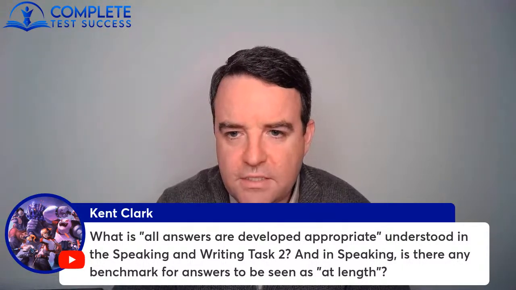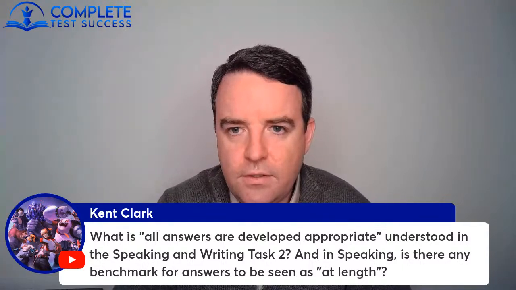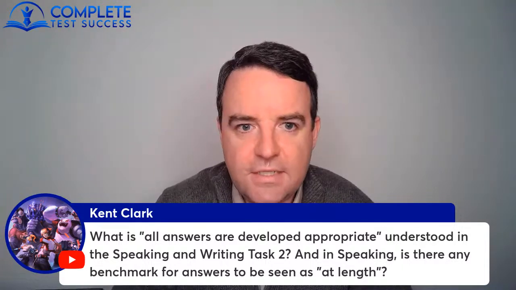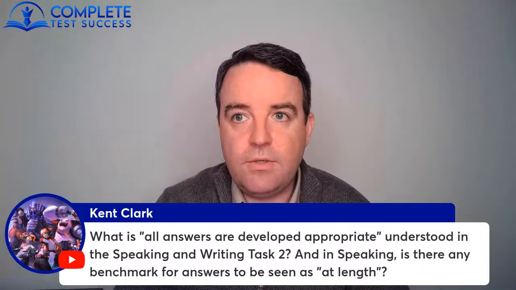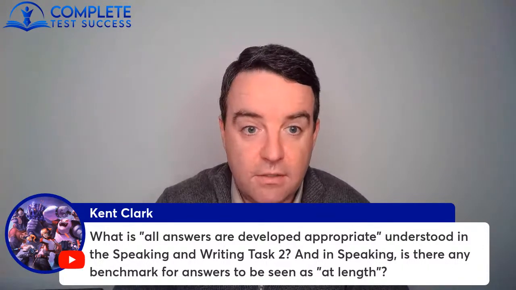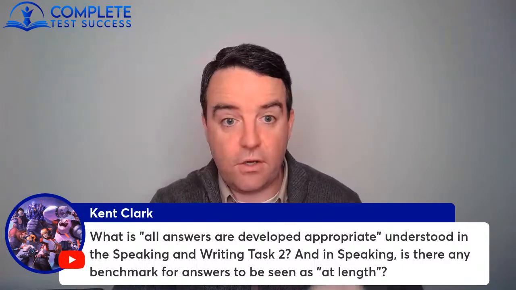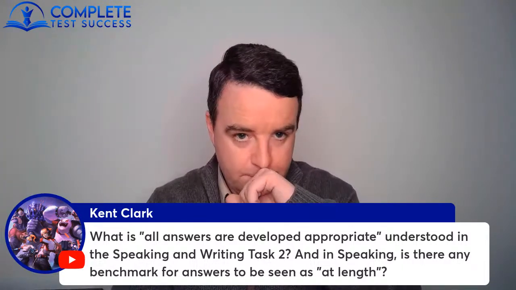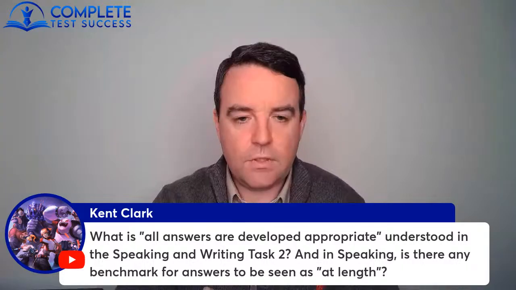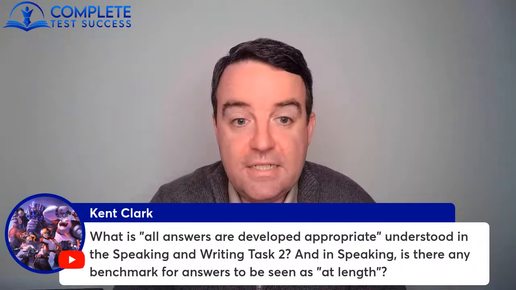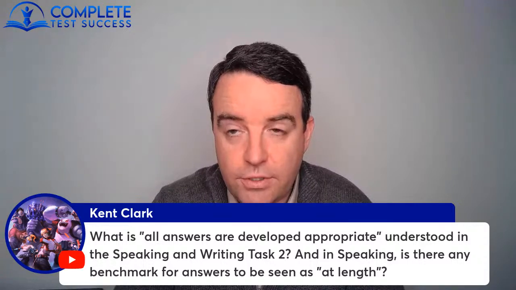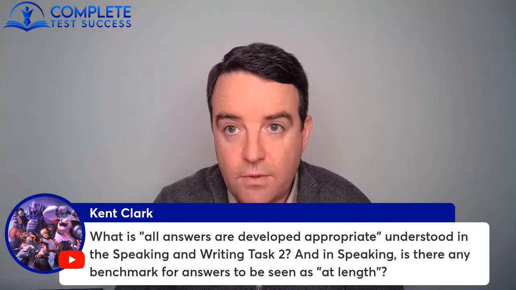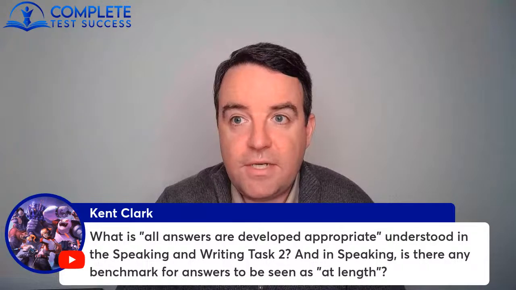Developed appropriately for task 2 is going to be dependent on how many ideas there are. But what you want to do is stay on topic. So if you're developing an idea, your development has to be about the idea, but it also has to be within the context of the question. So developed appropriately is relevant. You're talking about the idea you said you were going to talk about, you're within the context of the question, and then it depends how many ideas there are.